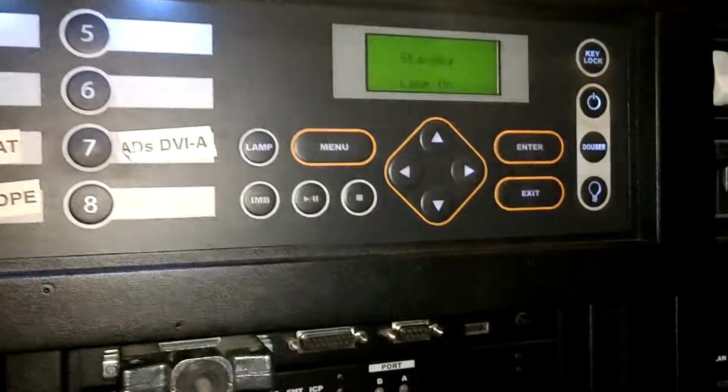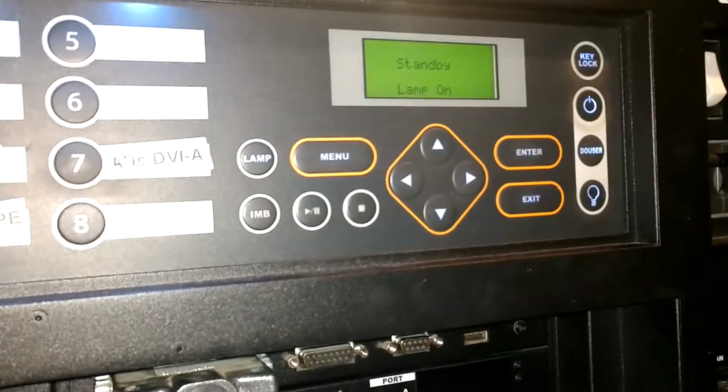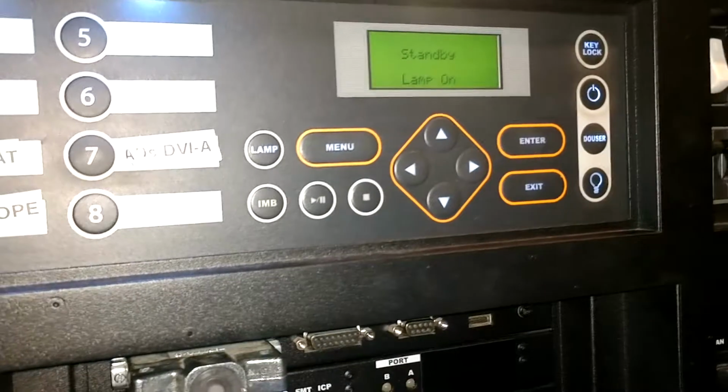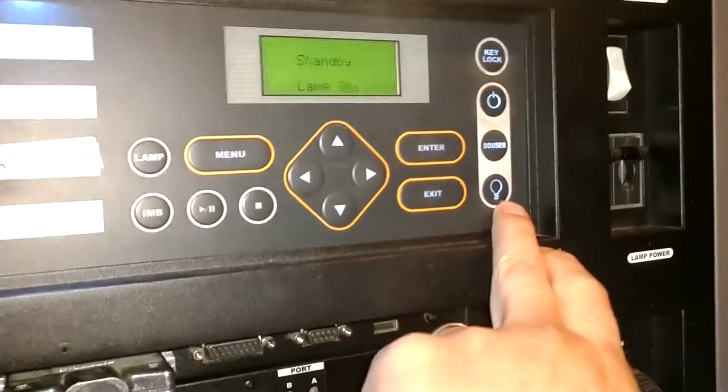And then your screen up here will give you lots of information. Right now it's telling us that we're in standby, and then it says lamp on below it. That doesn't mean the lamp is on. That means that it's set to turn the lamp on as soon as it comes out of standby automatically. If the lamp was on, this would be green.